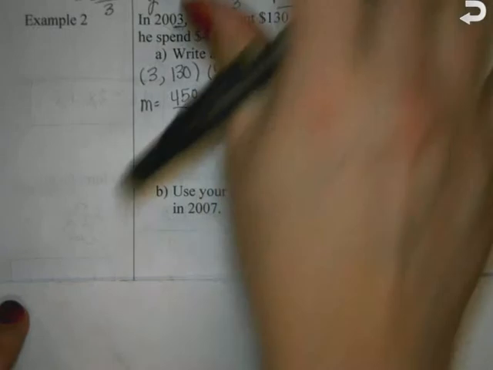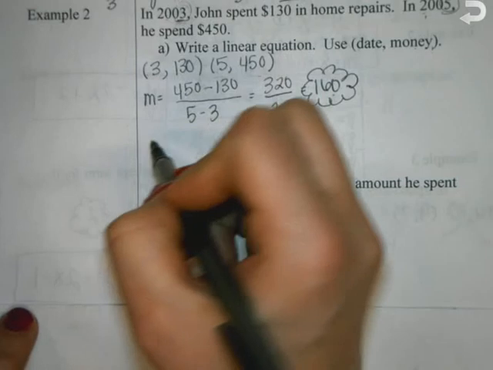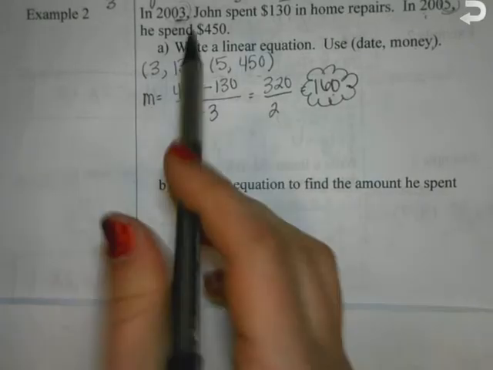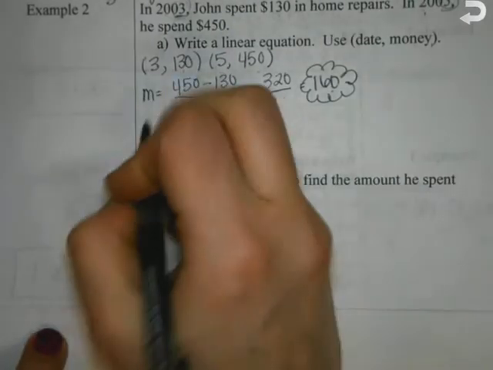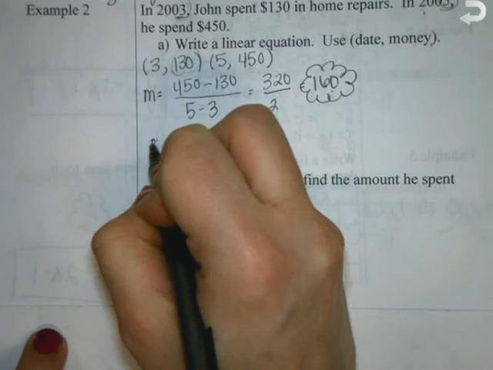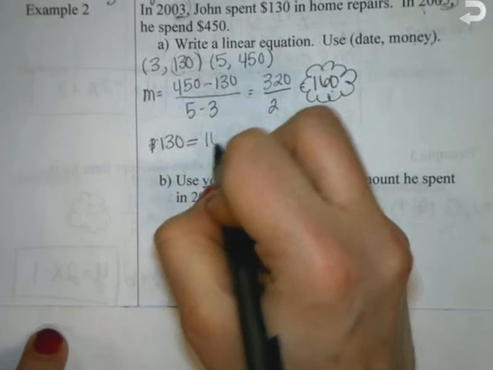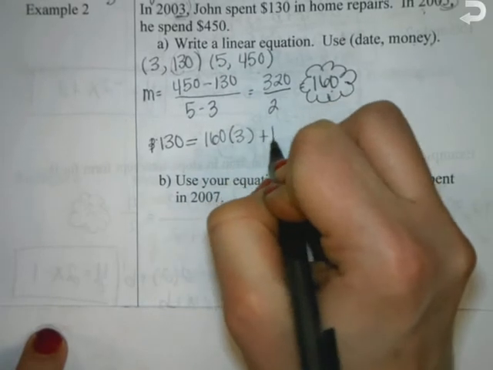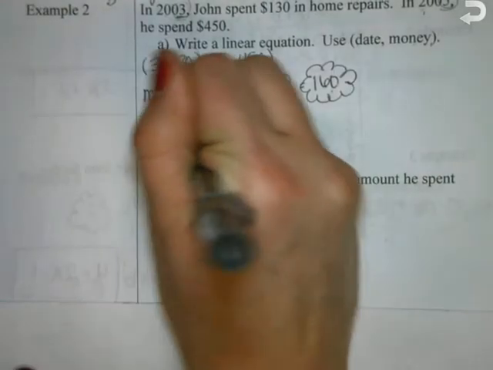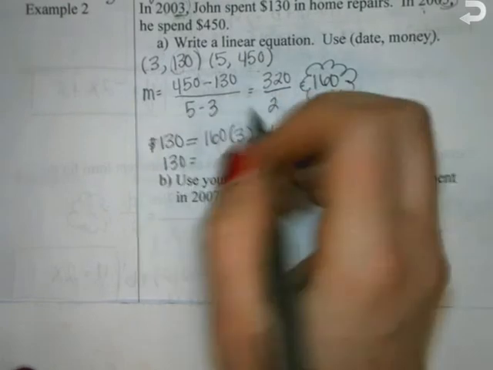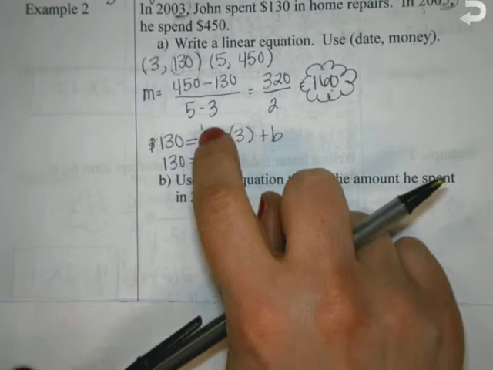Okay, so now I need to find the B. So I need to pick one of these 2 points to plug in. 3 and 130. So Y, that's 130, equals 160 times 3 plus B. 160 times 3: 3 times 6 is 18, carry the 1, 3 times 1 is 3 plus 1 is 4, and then we add that 0, so 480 plus b.